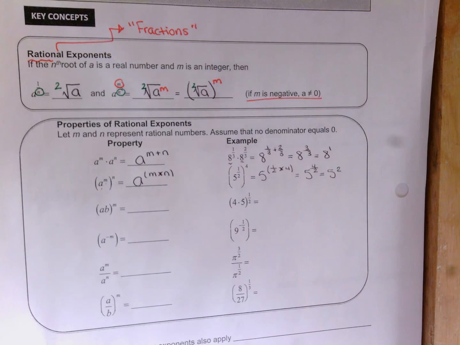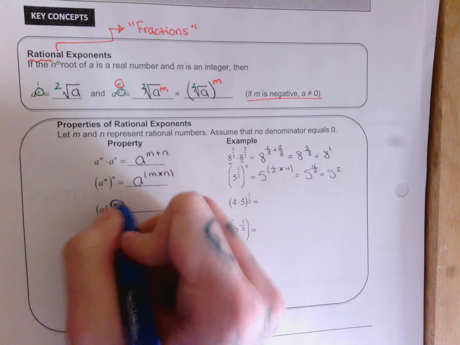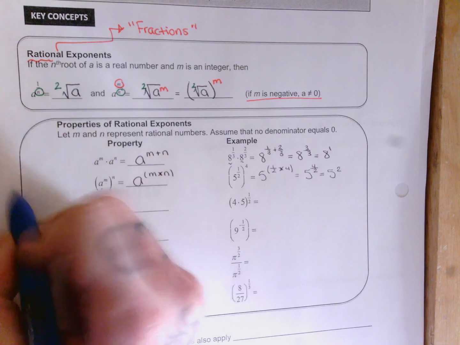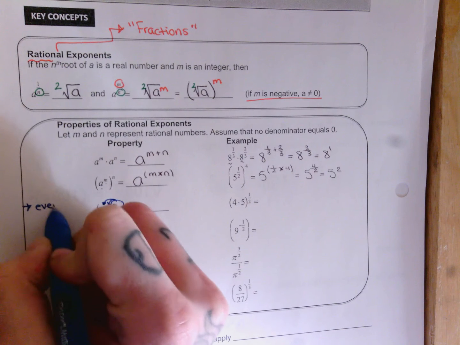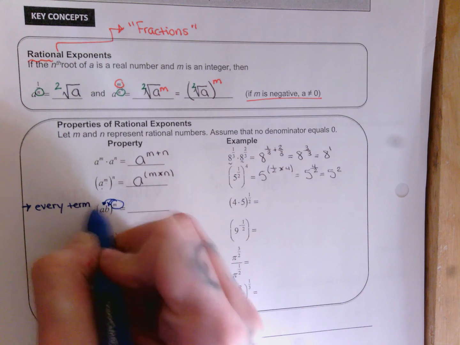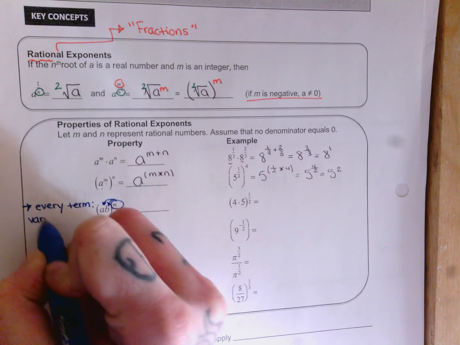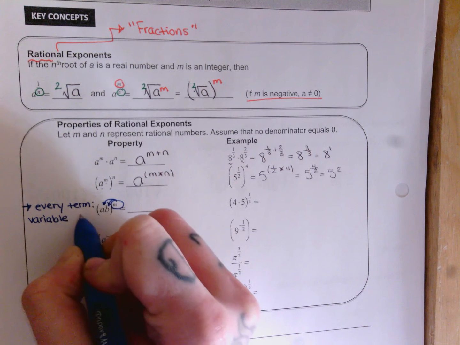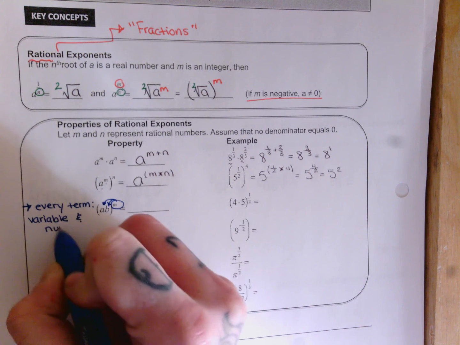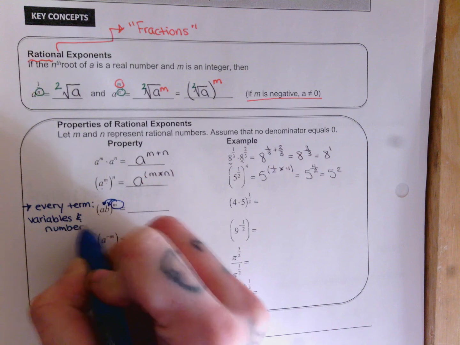If there is an exponent out here, this exponent applies to every term. Now this means variables and numbers.